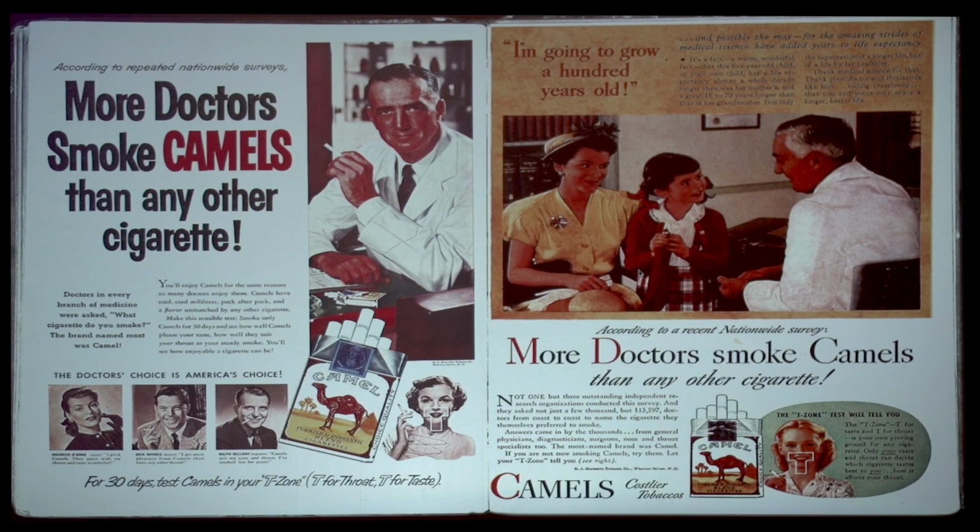So more doctors smoke Camels than any other cigarette. Doctor's Choice is America's choice. The T-zone test will test you for your throat.